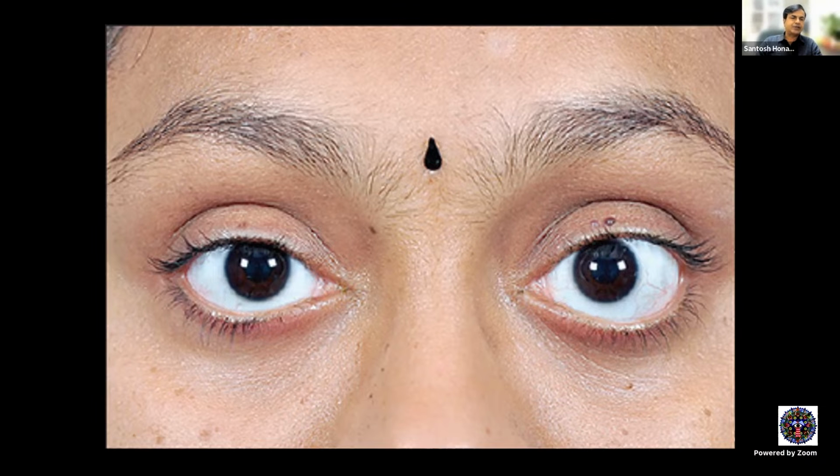But she never had any of that. And this is how she manifested. And she manifested with proptosis. She was referred as a case of thyroid disease. She has some amount of lower lid retraction in the right eye as well. So what do you suspect here? Do you suspect an orbital mass? It could be there. It could be thyroid disease.